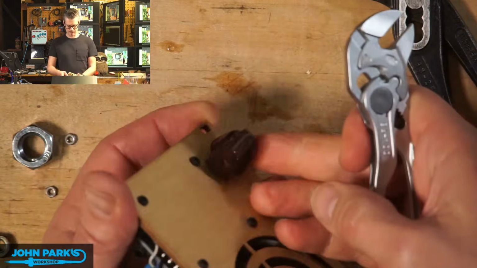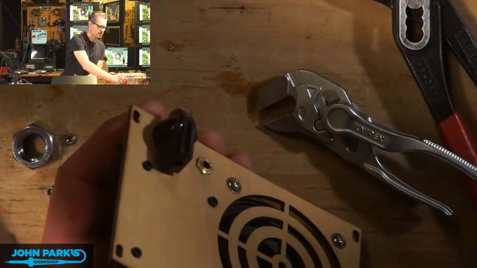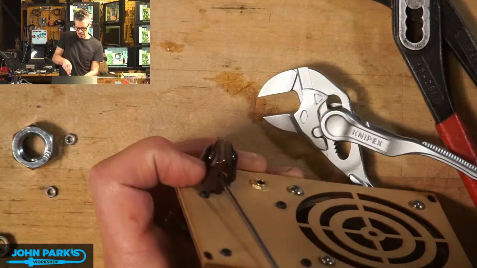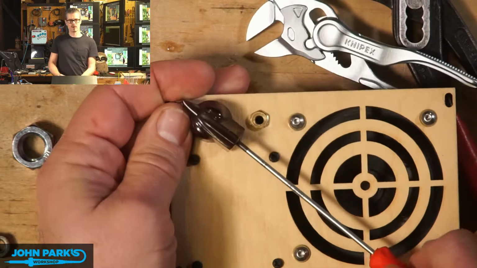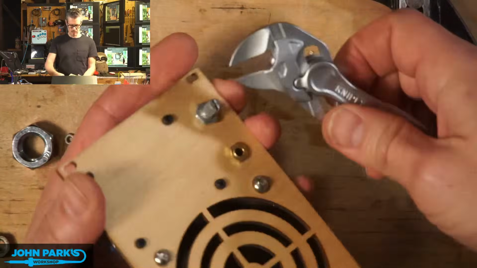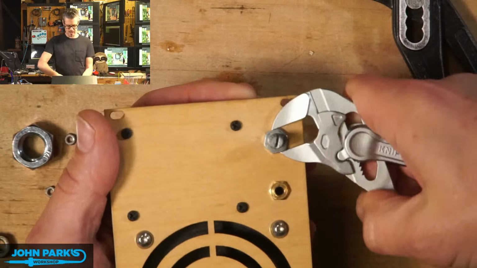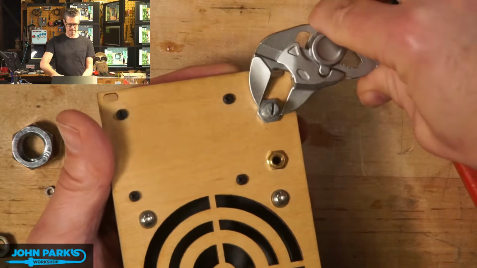Let's see, I don't want to remove that one right now, but, well, yeah, why not? Let's take this chicken head knob off of here. Right, so all of these type of little guys, I like it. Quite nice.